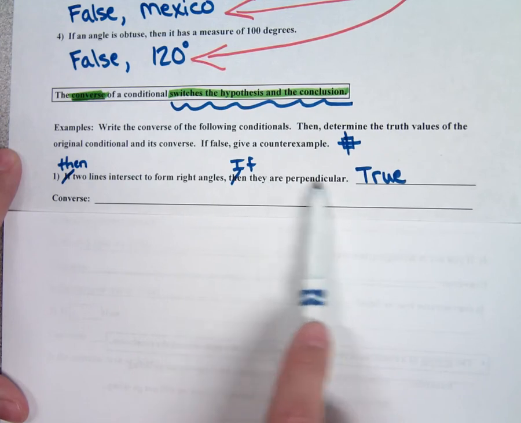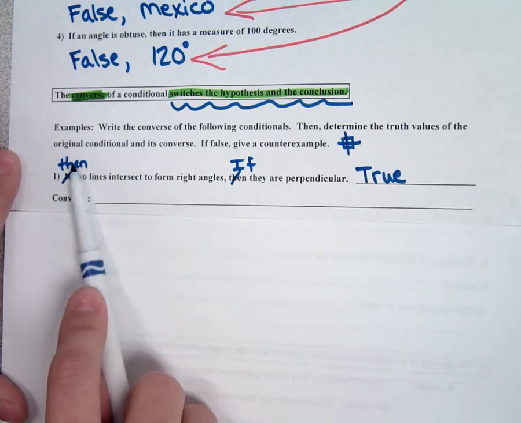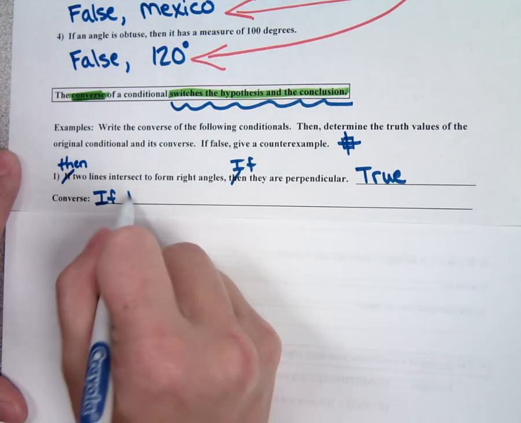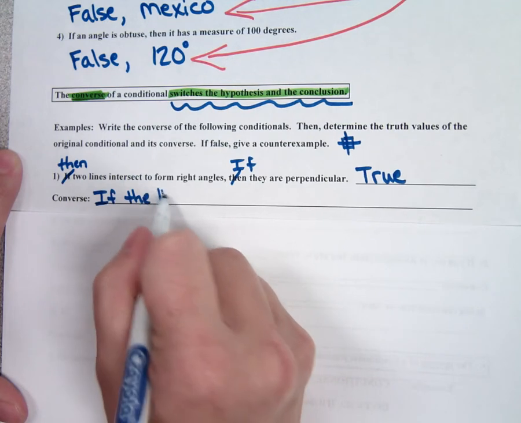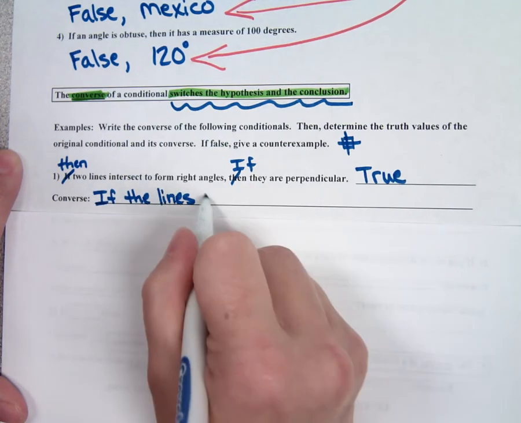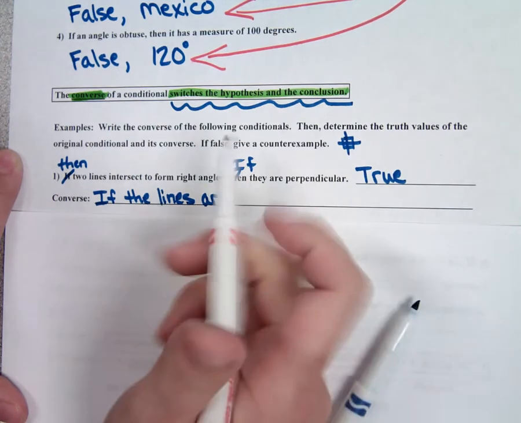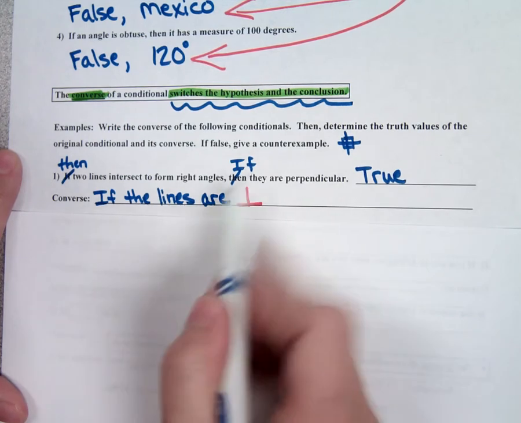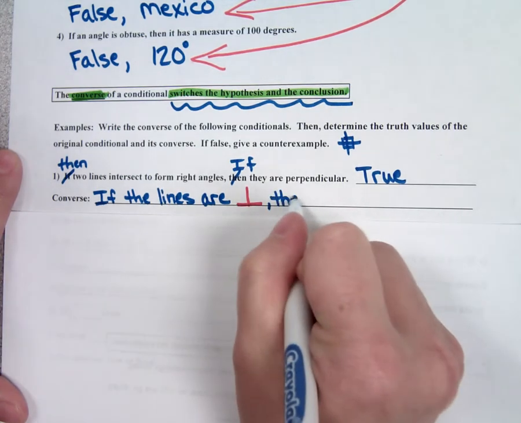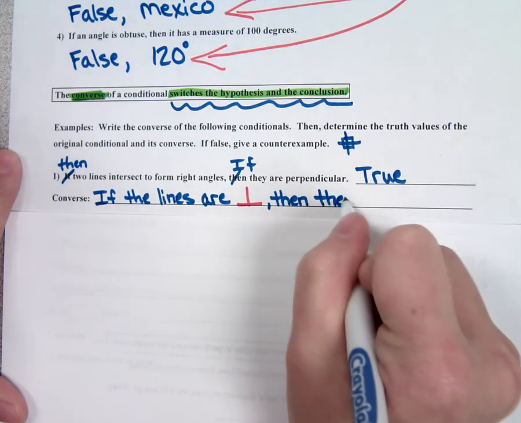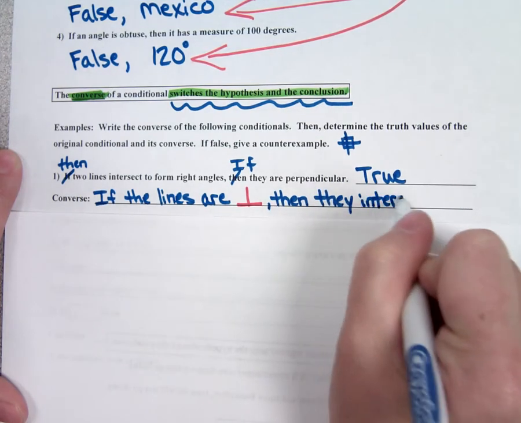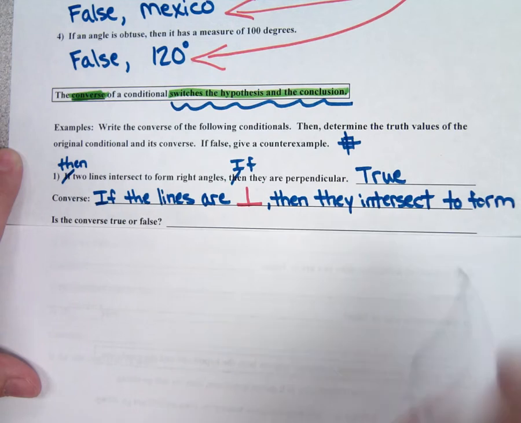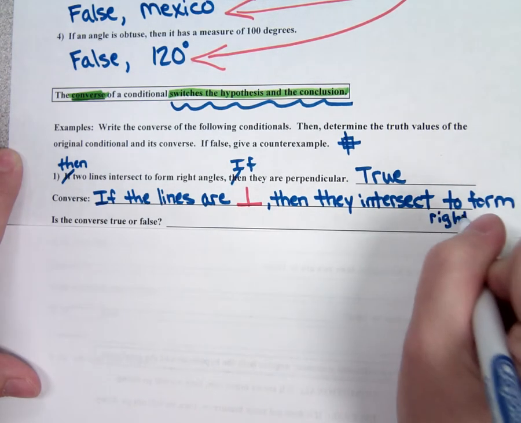If the lines are perpendicular, and I am going to use this symbol right here to indicate perpendicular, the upside down T. If the lines are perpendicular, then they intersect to form right angles.